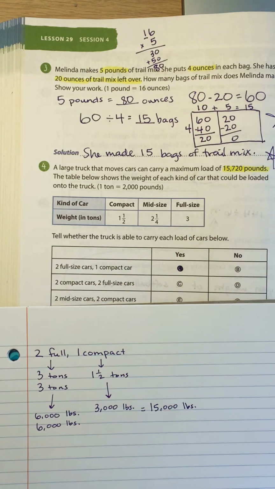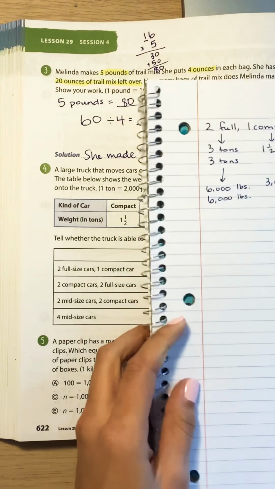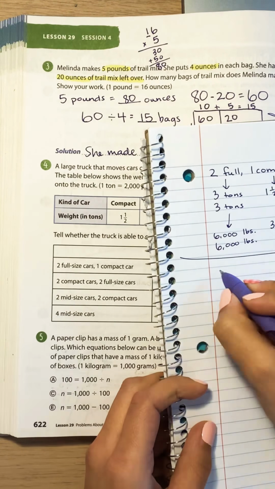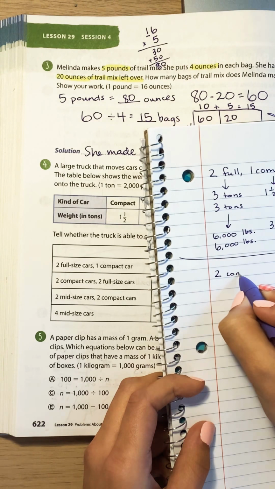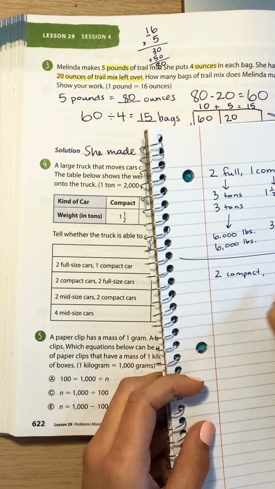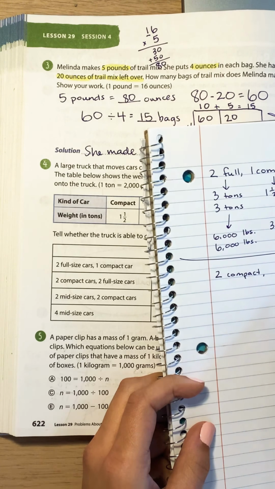So next one, 2 compact cars, 2 full-size. 2 compact, 2 full.